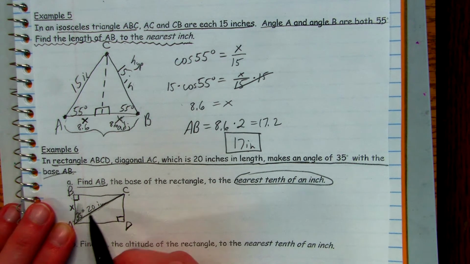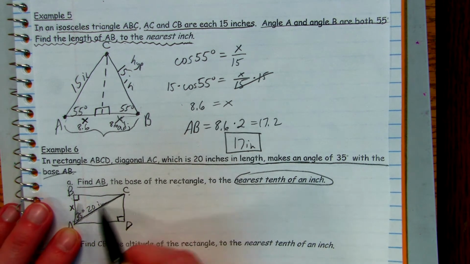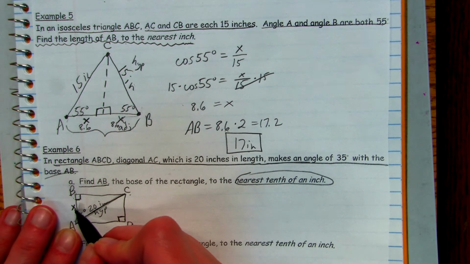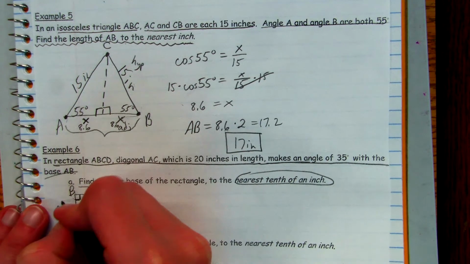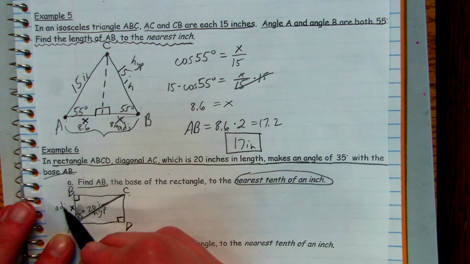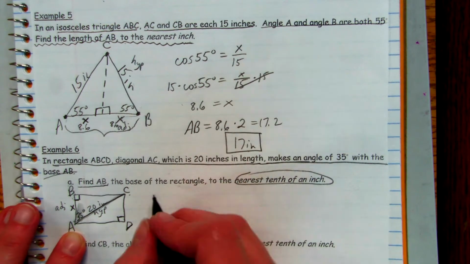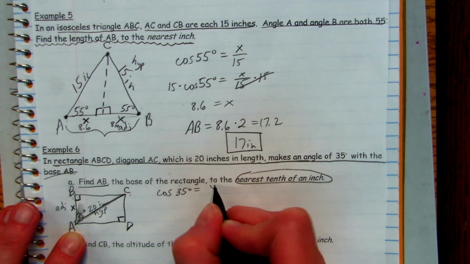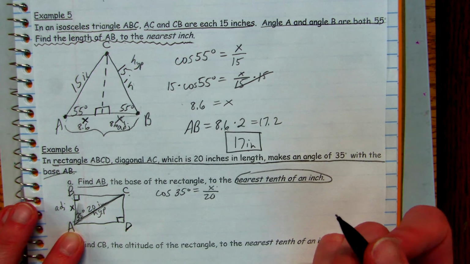Since we split this rectangle in half across here diagonally, this now becomes the hypotenuse. And what is X? Opposite or adjacent to the 35? Adjacent. And so adjacent over hypotenuse is again cosine. It's not always cosine, but that's just how this worked out. So we have cosine of 35 degrees is X over 20, the adjacent side over the hypotenuse.